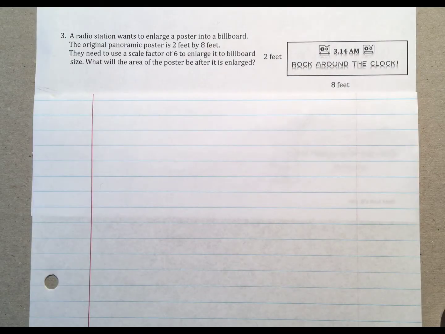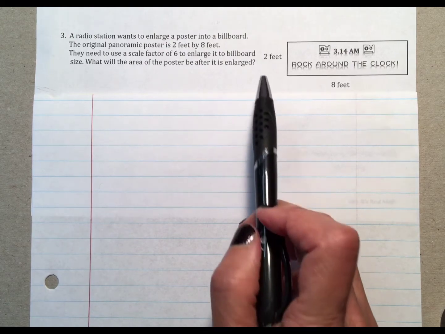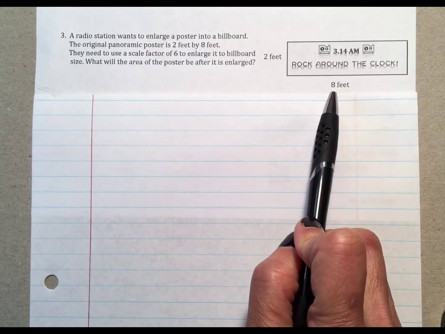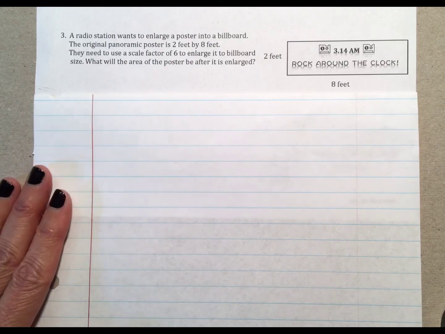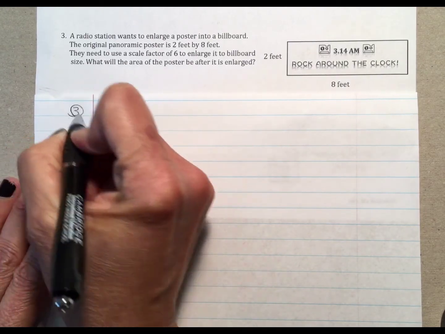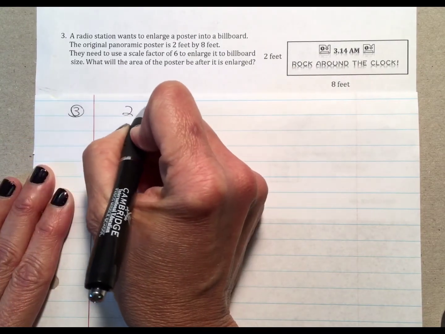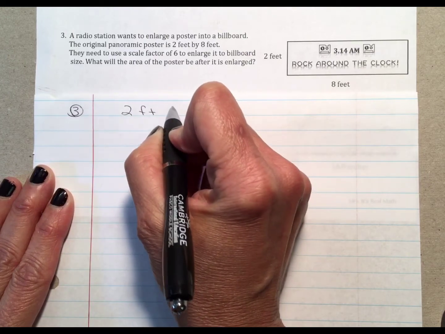Number 3, a radio station wants to enlarge a poster into a billboard. The original panoramic poster is 2 feet by 8 feet. They need to use a scale factor of 6 to enlarge it to billboard size. What will the area of the poster be after it is enlarged? So we can see that our dimensions are 2 feet by 8 feet. So let's start again. 2 feet by 8 feet.